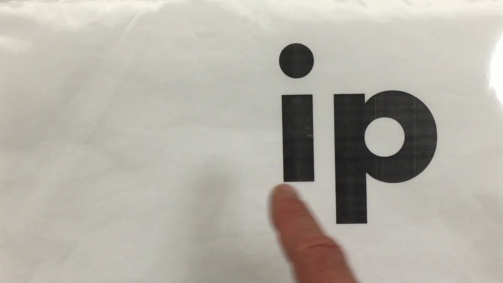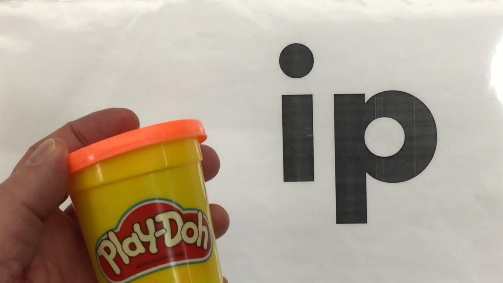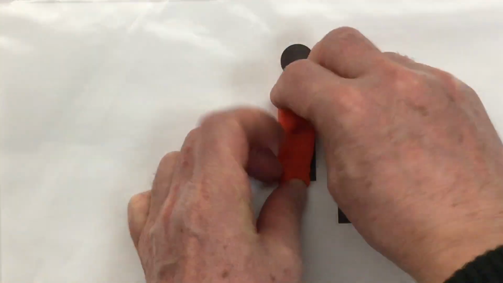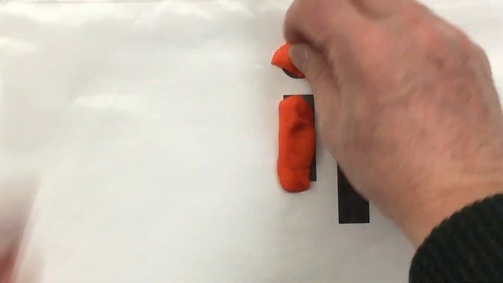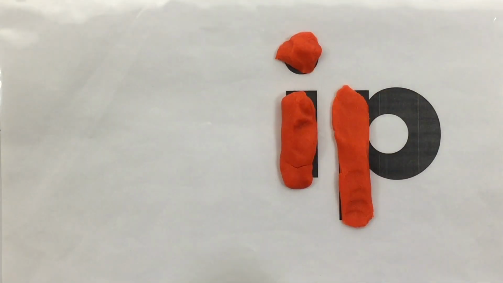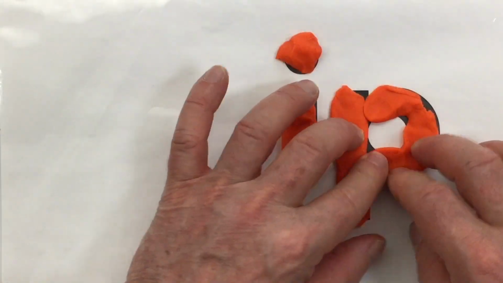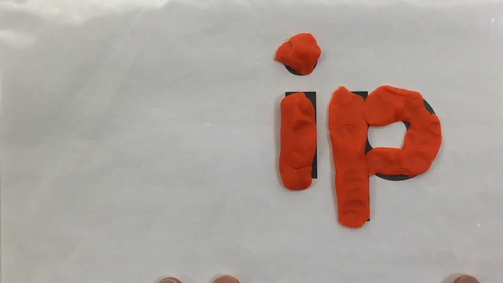We're looking at the word family I, P, ip. Words that have the word rhyming sound of ip. I've got my Play-Doh. Let's cover our letters and start. Okay, I've got my letters covered. Let's add some letters in the front to make some words.